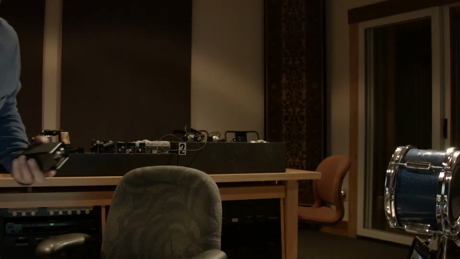Because I've never seen a mixing board with guitar inputs on it. That just doesn't make any sense. A mixing board wants to see nothing but microphones. So what a direct box does is it turns your instrument into a microphone from an electrical standpoint.